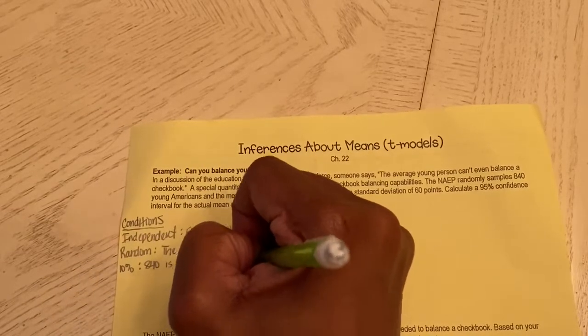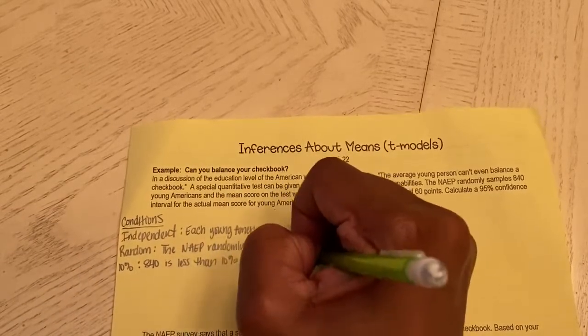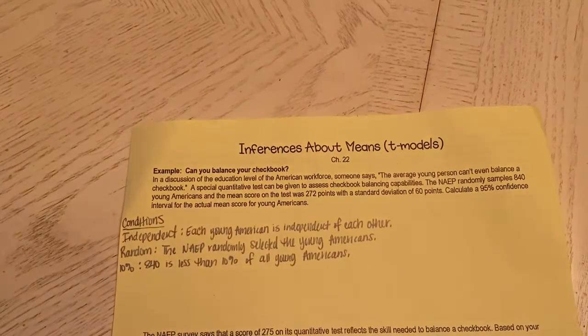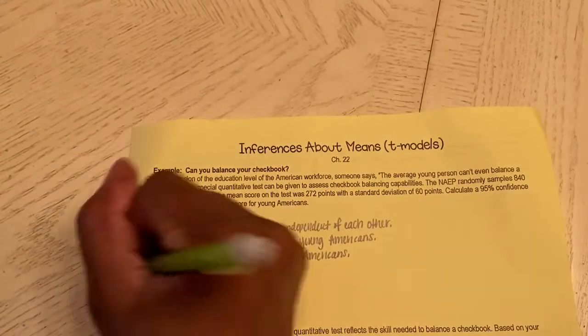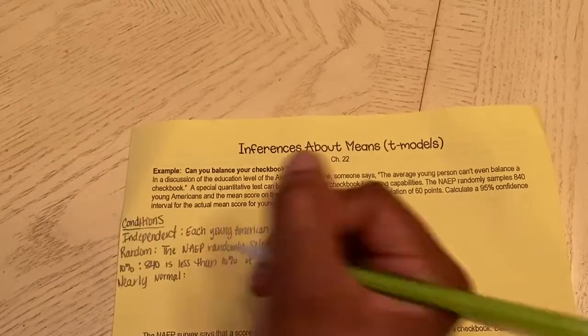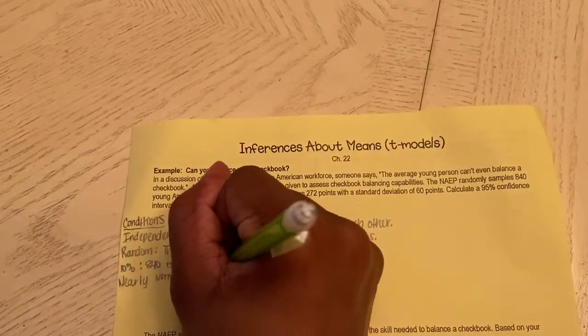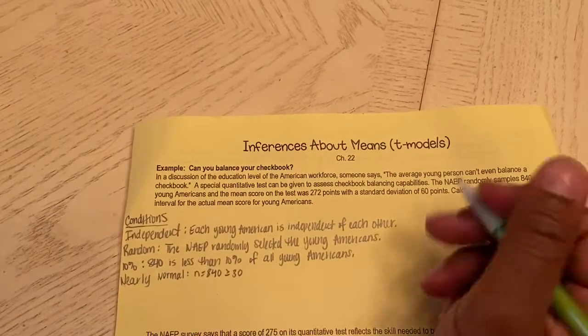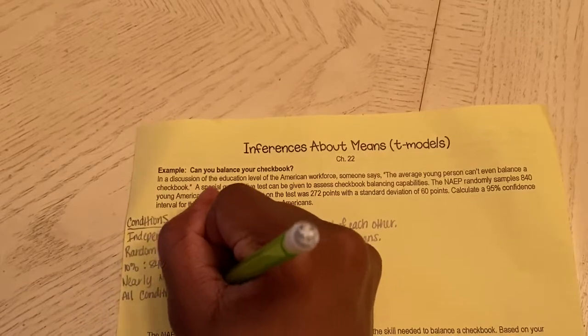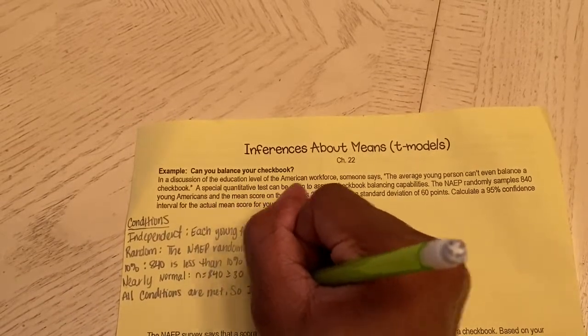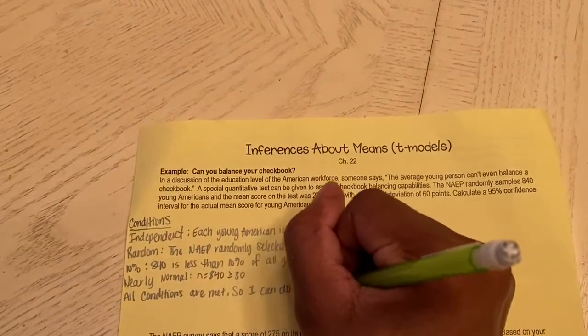And if those conditions are met within the nearly normal condition, that means we can move forward with doing our test or interval as we see fit. And so it's important to make sure you check that information every single time. And so that's what we're going to practice in this particular problem. So again, just going through the conditions here, and then we'll keep going.